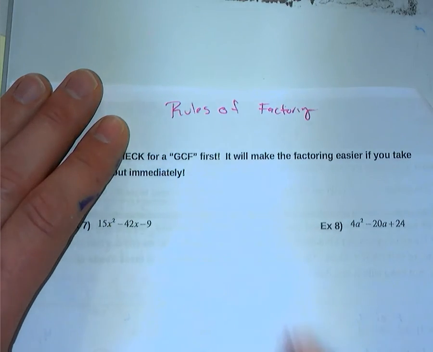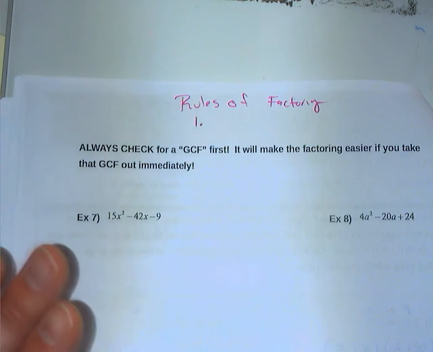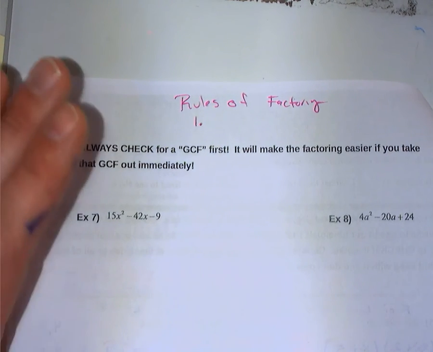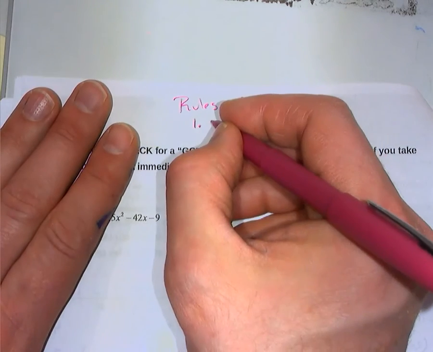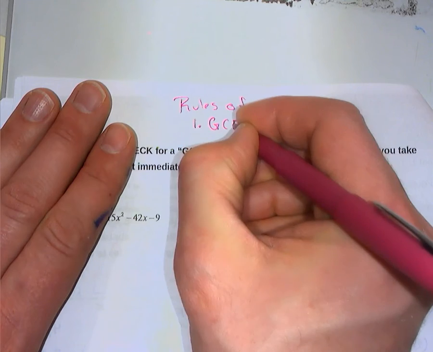The first rule is we don't talk about factoring. And the second rule is we don't talk about factoring. And the third rule is we don't talk about factoring. No, that's Fight Club.